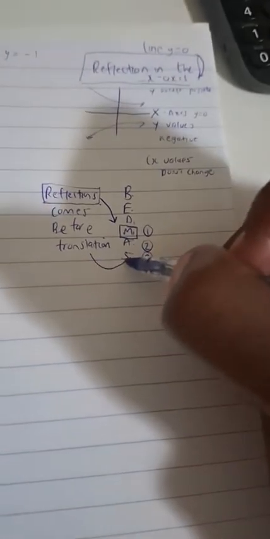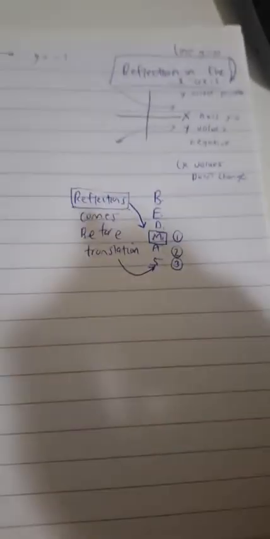Addition and subtraction, in that order. So reflection, multiplication, then translation: addition if you are moving up, subtraction if you are moving down. That's why we don't translate first, then reflect. We reflect, then translate.